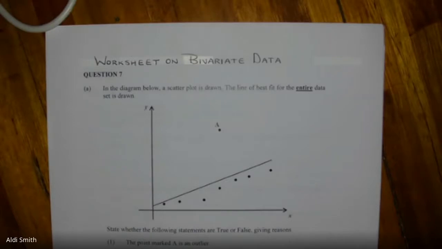If you forget the word trend, you can also say it's very far away from the rest of the data. Trend means the data goes in a certain direction, so they're all very close together. So the moment you have a point that isn't close to the other data, it's not following the trend, therefore it's an outlier. Okay, next.